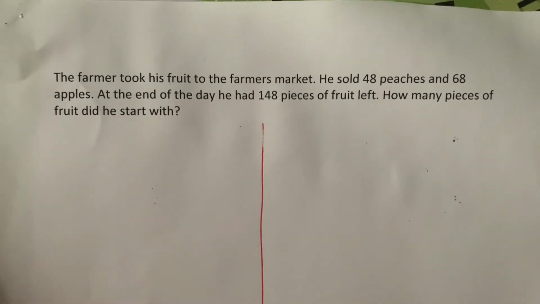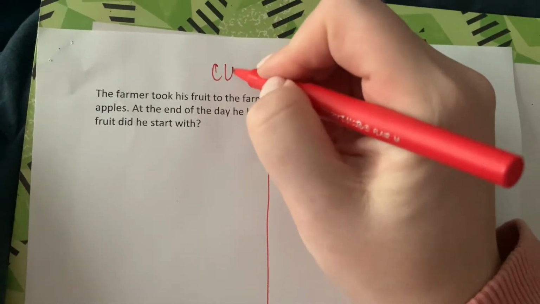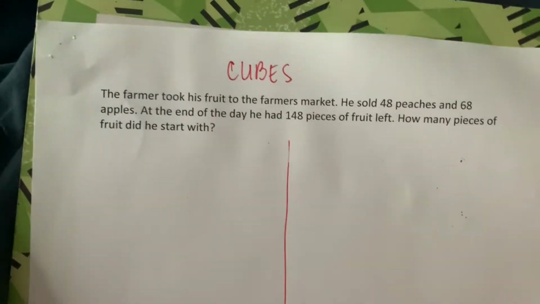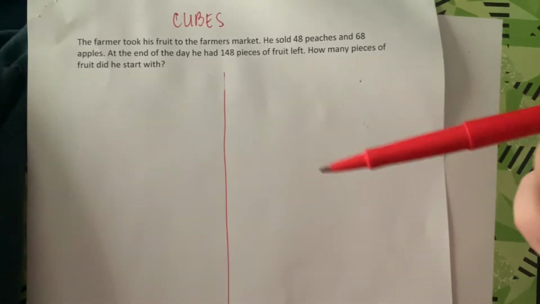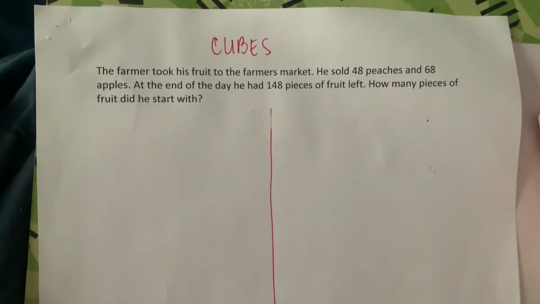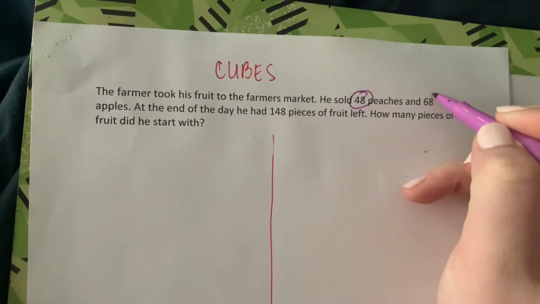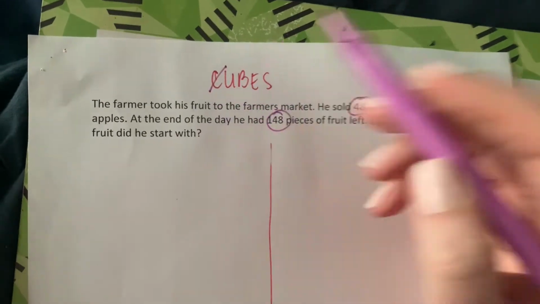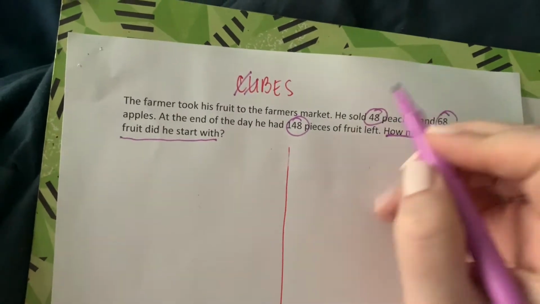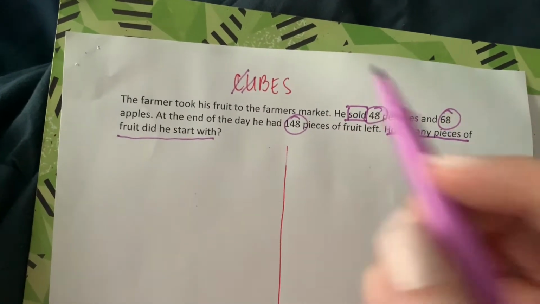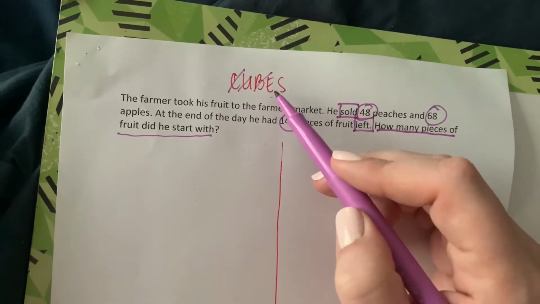So I want you to go ahead and pause the video, read the problem one more time, use cubes to solve, and show me two ways of how you would solve this problem, and then come back and check it with my answers. All right, so circling my important numbers, underlining my question, boxing, and now I'm going to evaluate and solve.